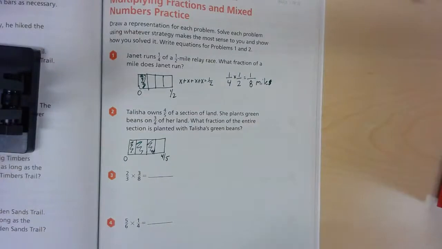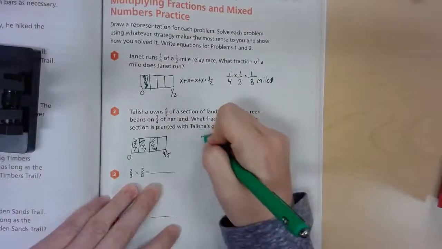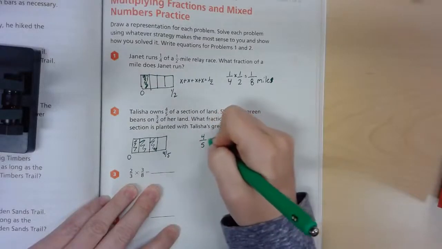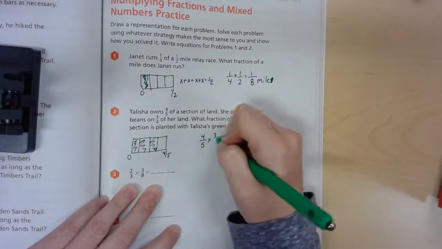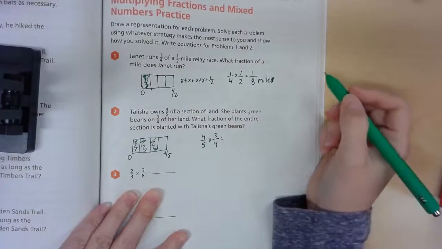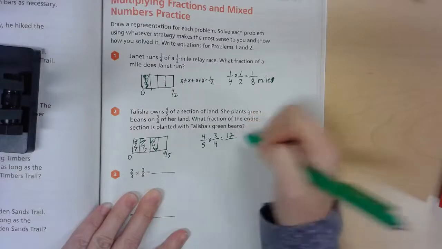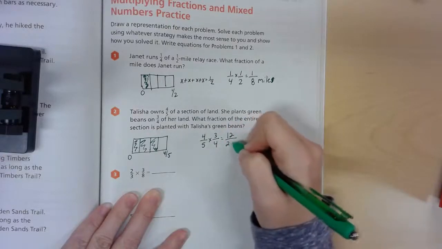So I just have to figure out what these pieces equal. An easier way for me to figure that out is the standard multiplication way. 4/5 times 3/4. I multiply my numerator straight across. 4 times 3 equals 12. 5 times 4 equals 20.